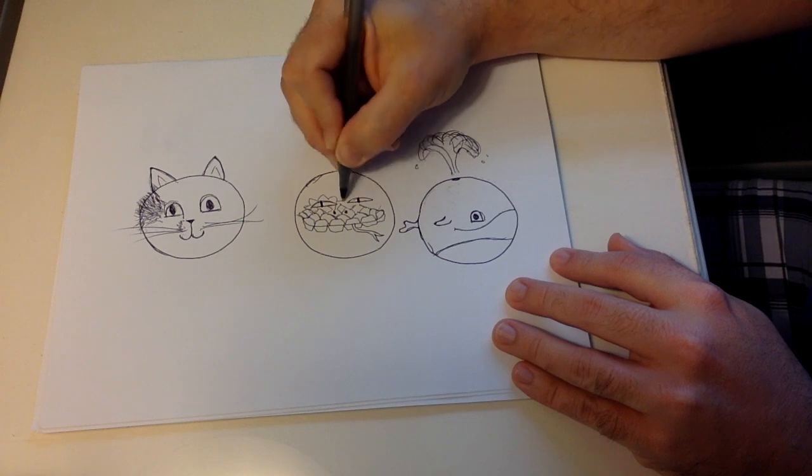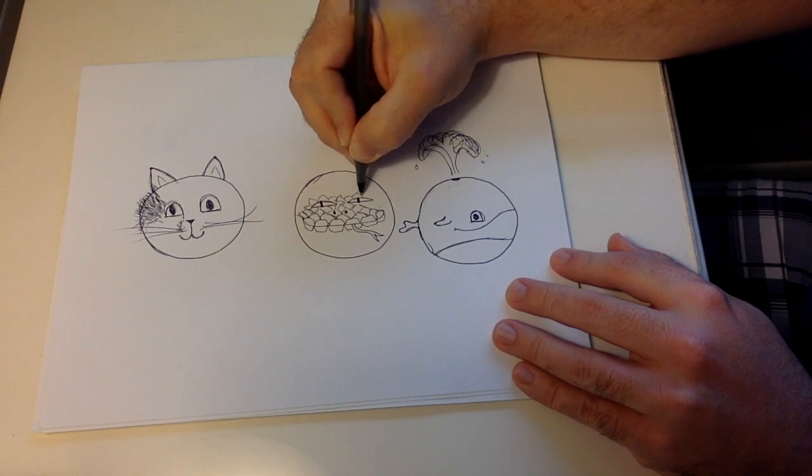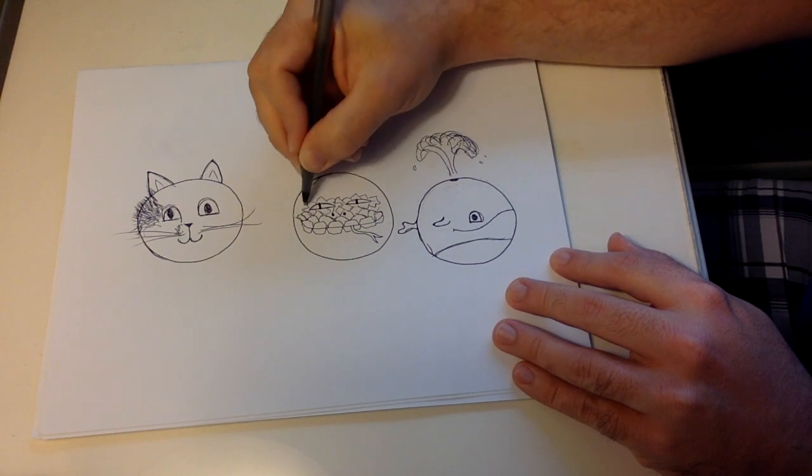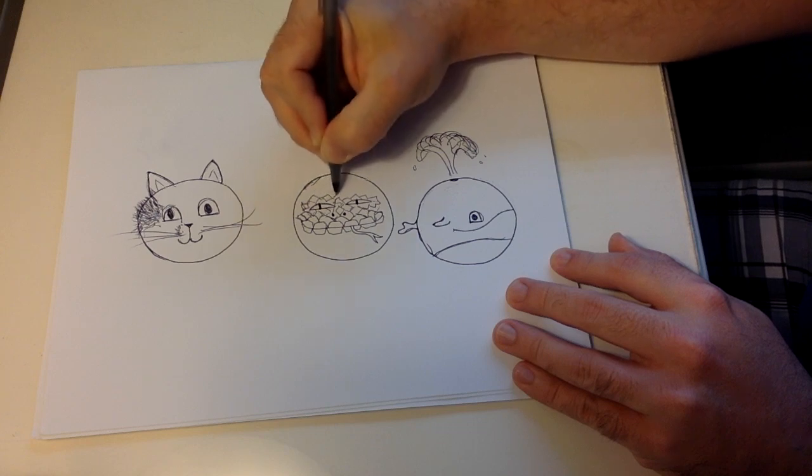So that we have these sort of scales that are occurring. I'm kind of starting those scale shapes around the eye too. You can do that and then continue to do the scales.